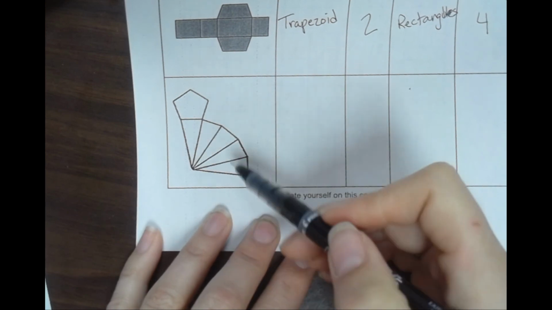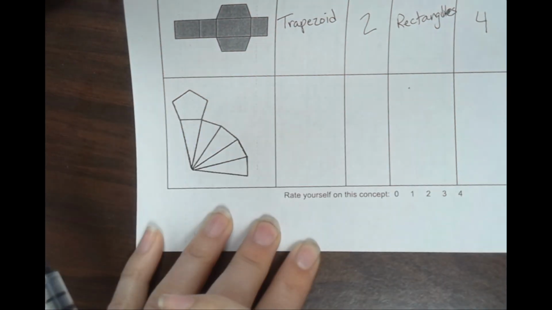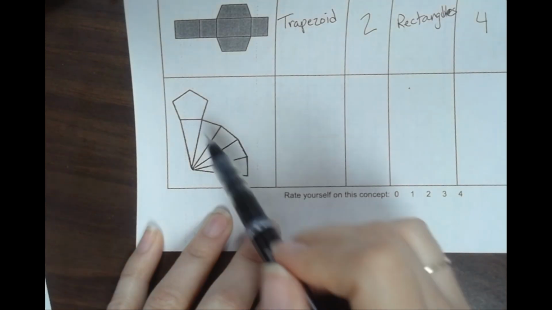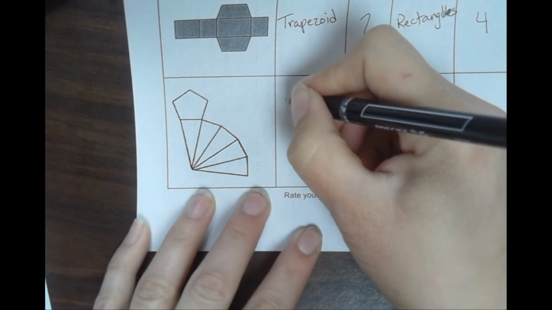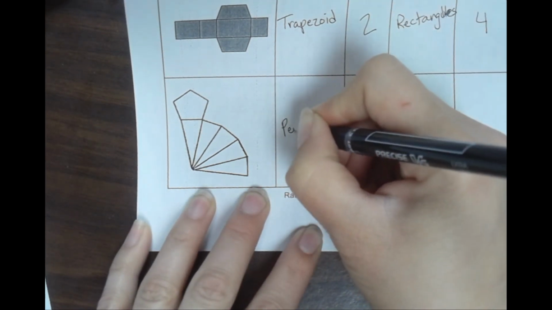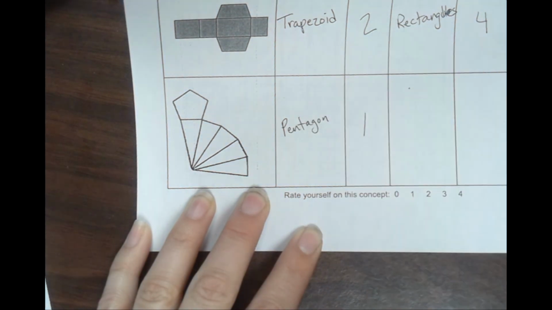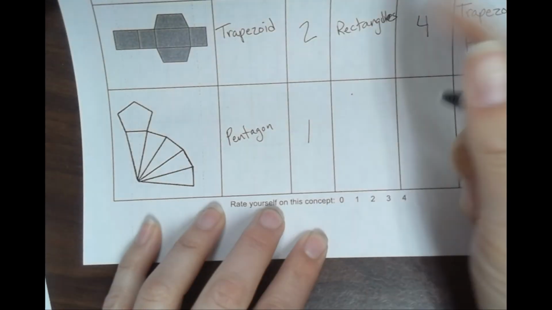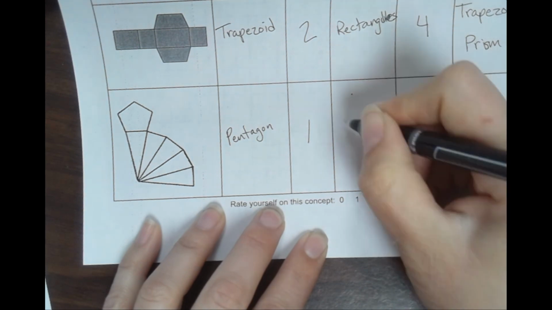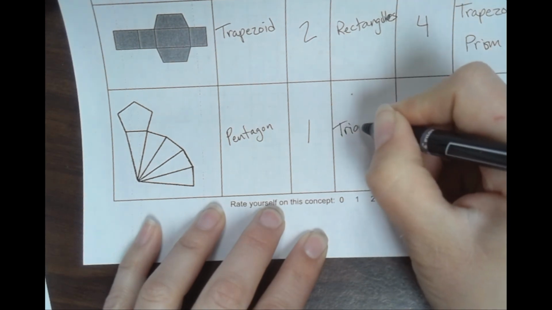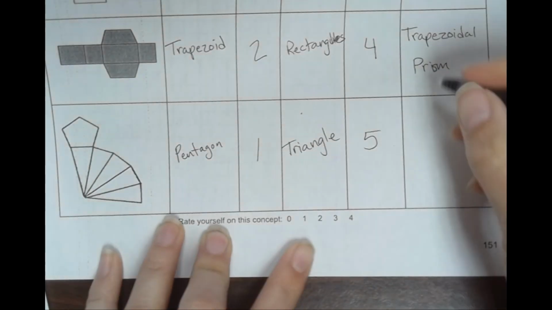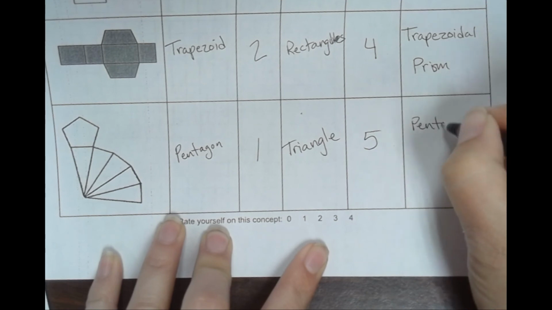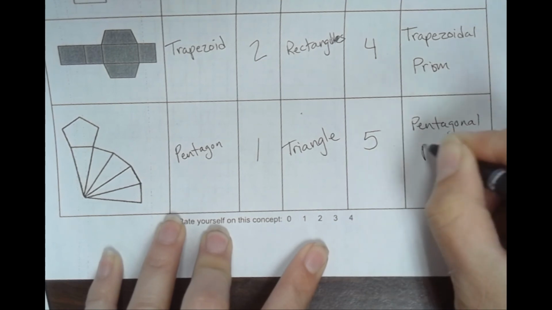Okay, let's look at this one. Looks like we got a bunch of triangles and 1 pentagon. So that pentagon's probably the base. See how these all come to one point? That gives me a hint this is probably a pyramid. So we have 1 pentagon, and we have 1, 2, 3, 4, 5 triangular lateral faces. So that would make this a pentagonal pyramid.